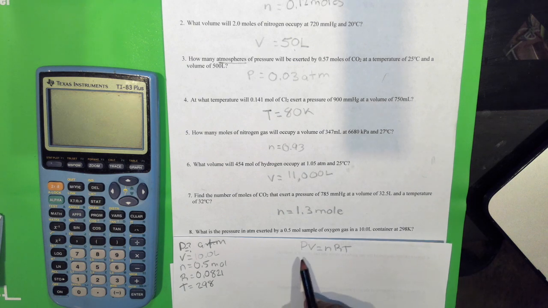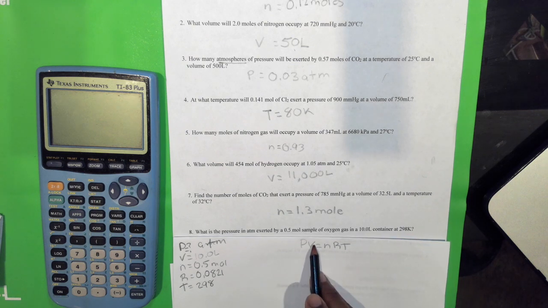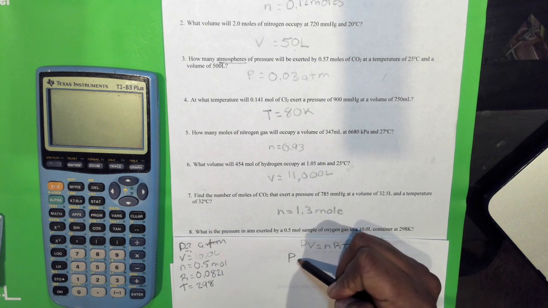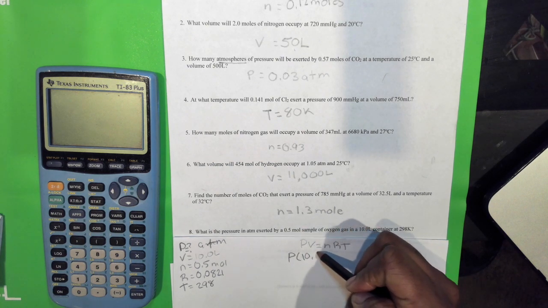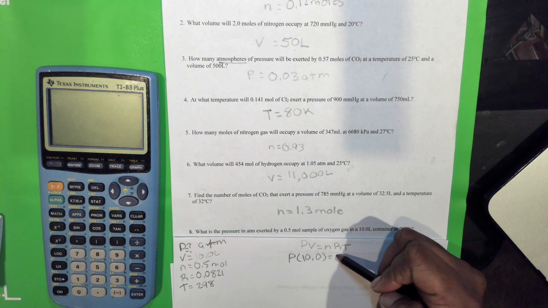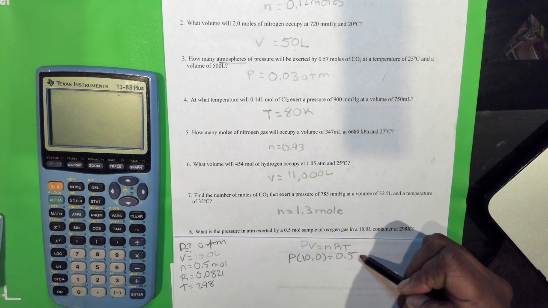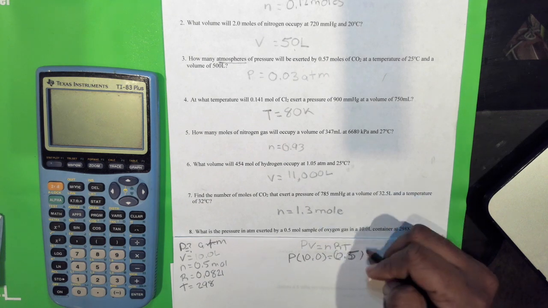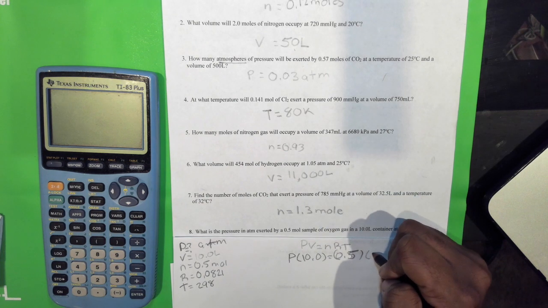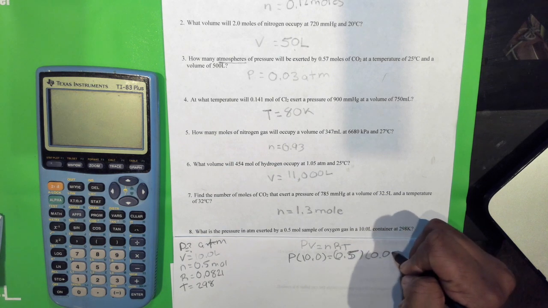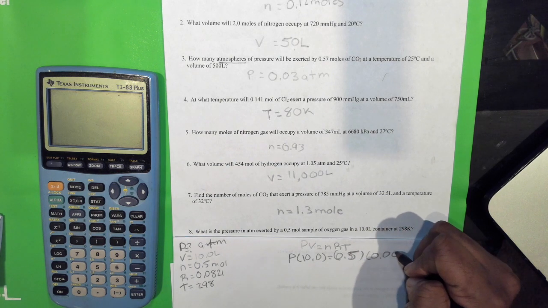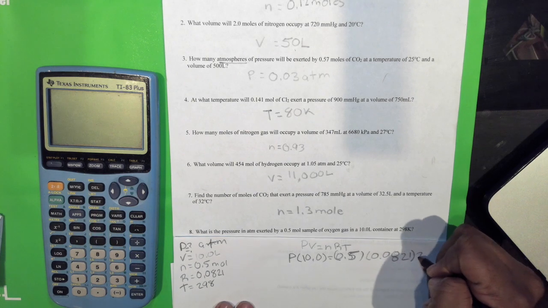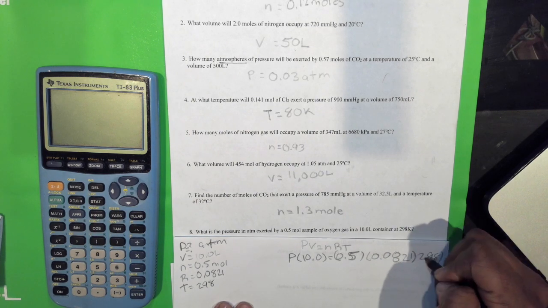Next, here's our ideal gas law equation. We're going to plug everything we know in. We don't know what P is, but we do know what V is. We know what n is, 0.5. We know what R is, and we know what T is.